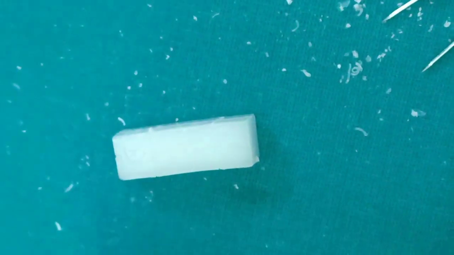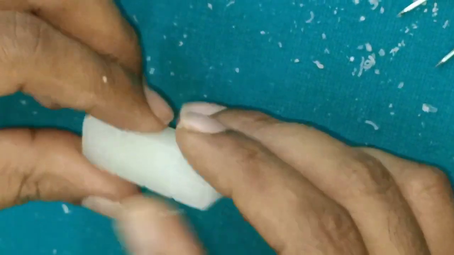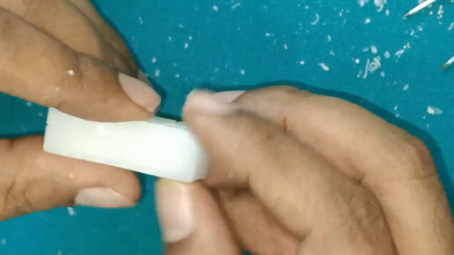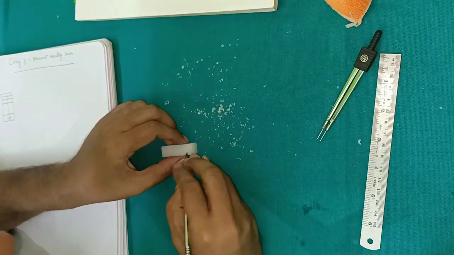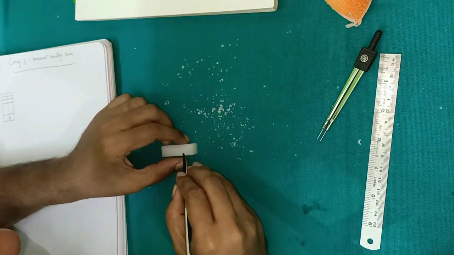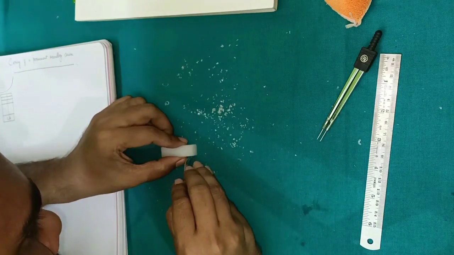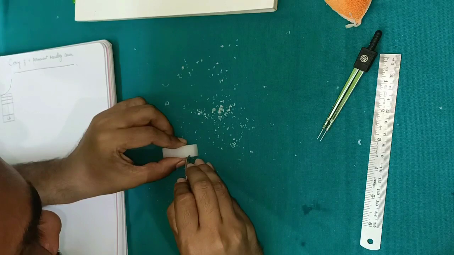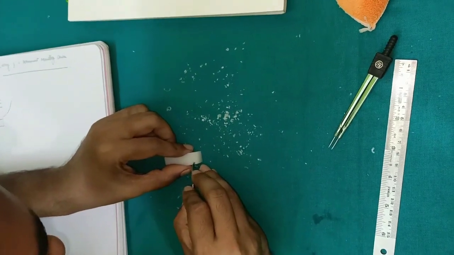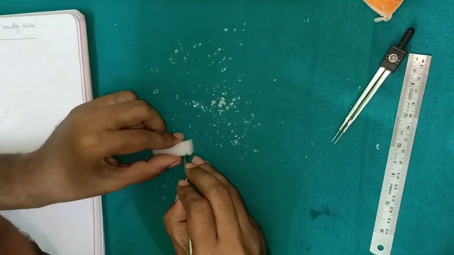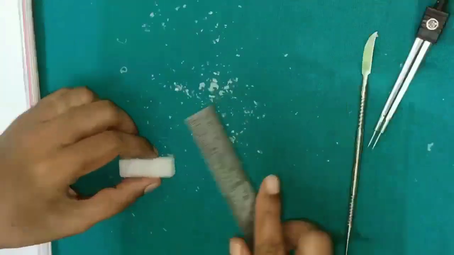So next thing is divide the block into 3 equal parts, all the surfaces. Join the points.